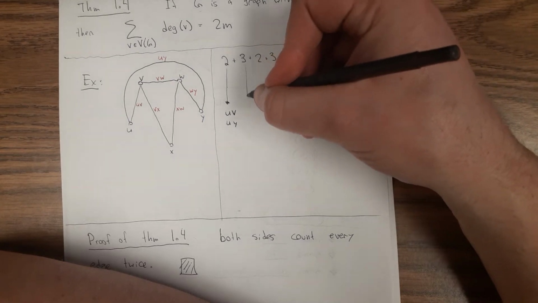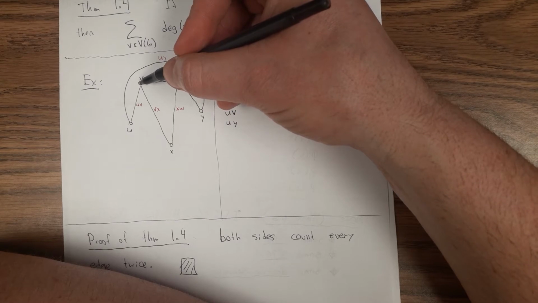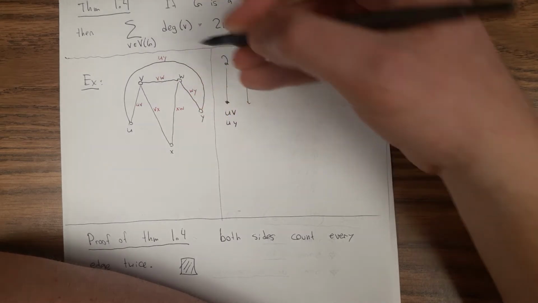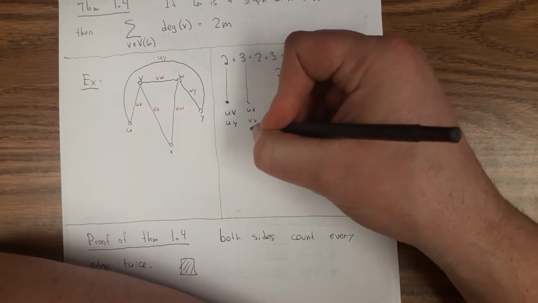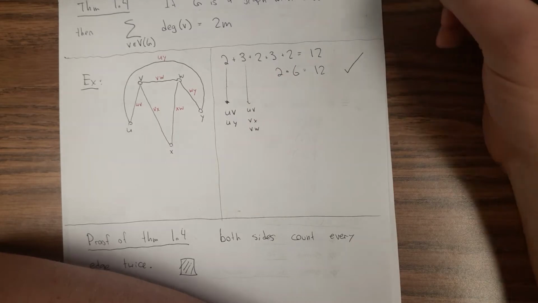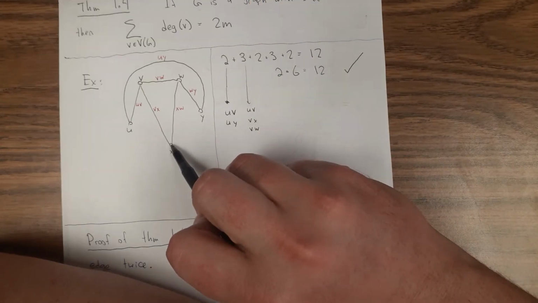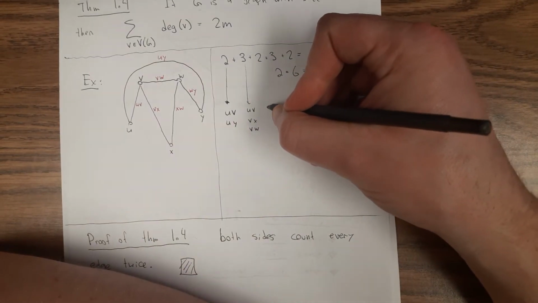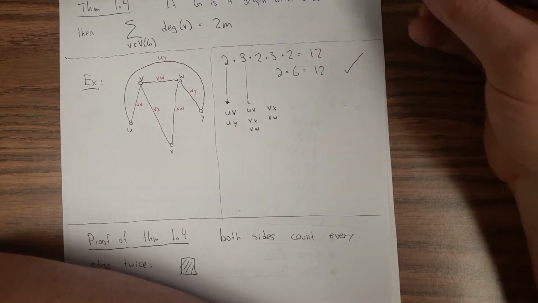This 3 was the degree of v, and that was this edge and this edge. So let me actually name them: uv, vx, vw. This 2 was the degree of x, and that was these 2 edges, vx and xw.